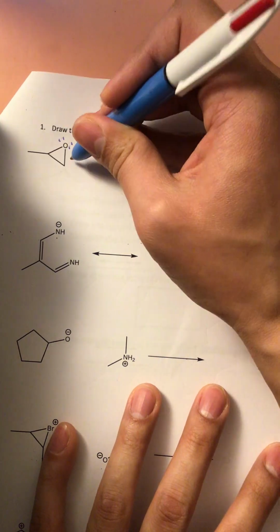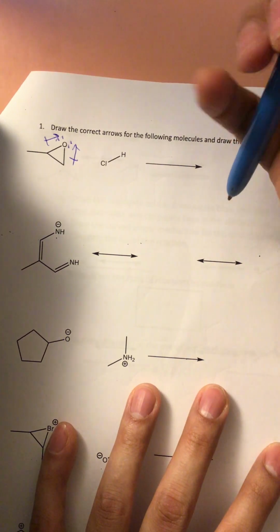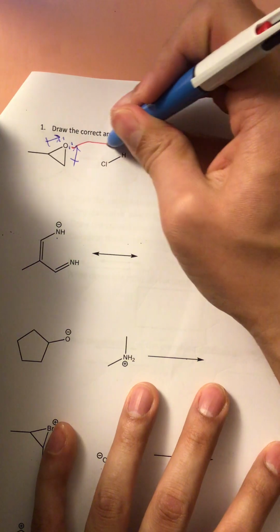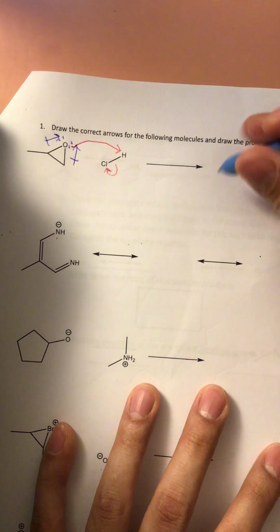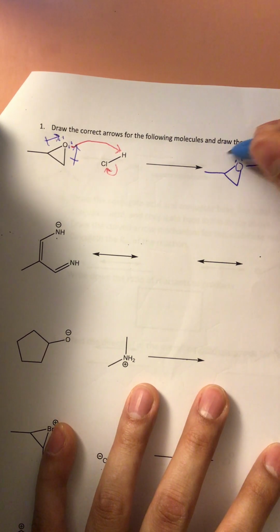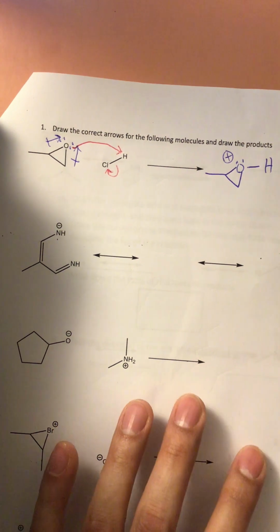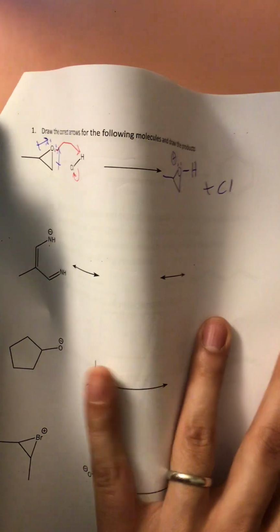All right, draw the correct curved arrows. The oxygens, remember you have dipoles this way. And so what happens is this lone pair is going to come grab that hydrogen this way. And we are going to protonate. This is called an epoxide. That's the functional group. Plus Cl minus.